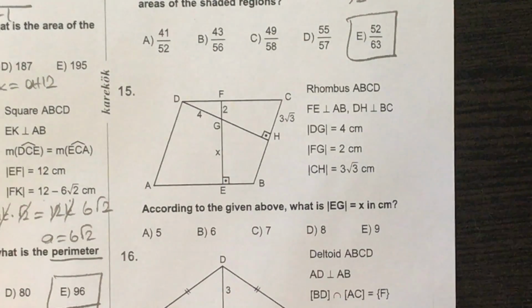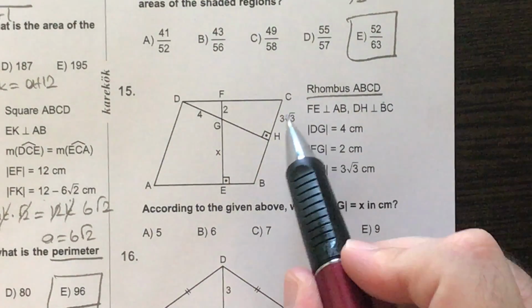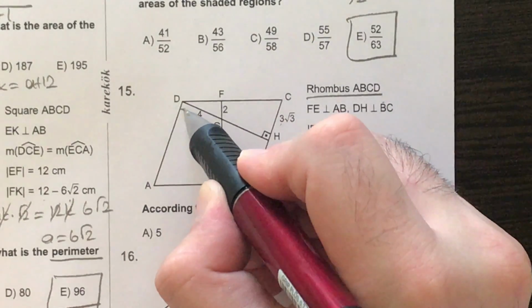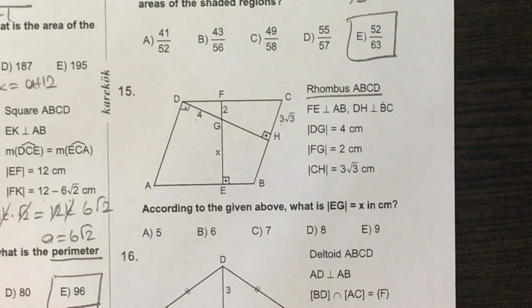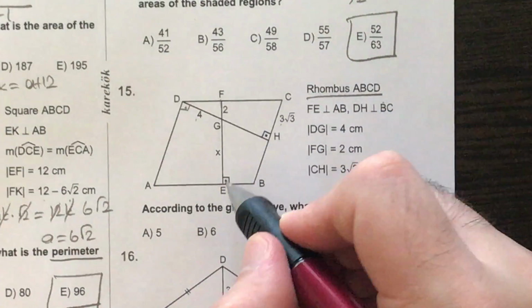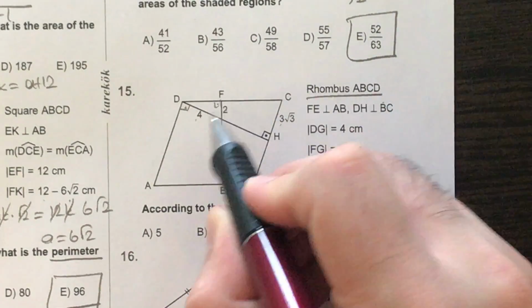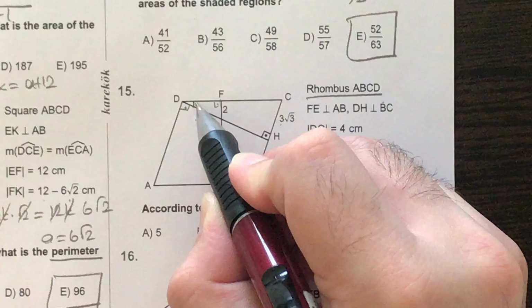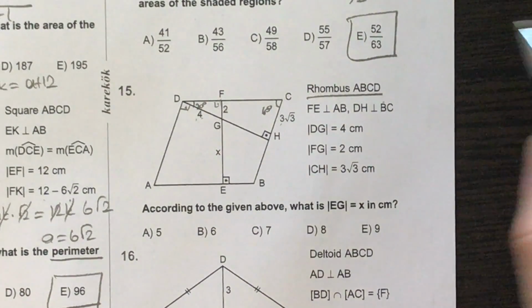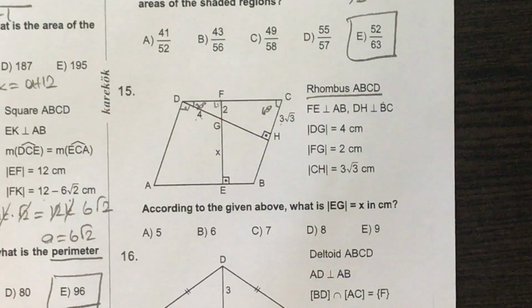So question 15 and then 16 and then we are done. Rhombus. It's a rhombus. It's very important. Keep in mind this. This is 3 root 3, it is 4, and this is 90 degrees, okay? And this one is 2 here. If this is 90, this is 90, and 2, 4, so the angle here must be 30 degrees, so it is 60 degrees.